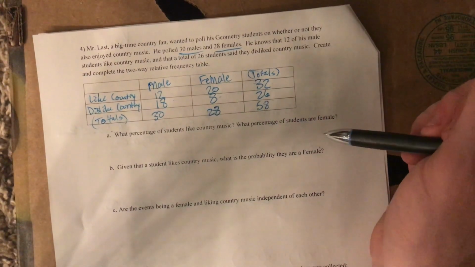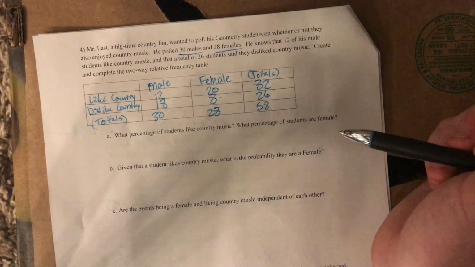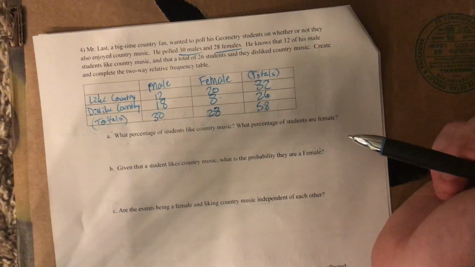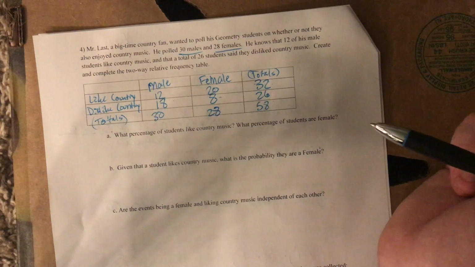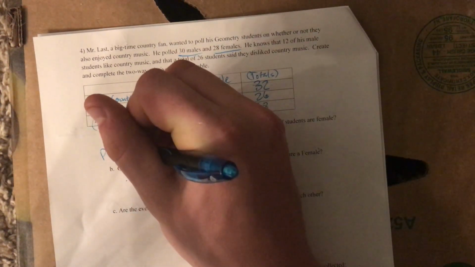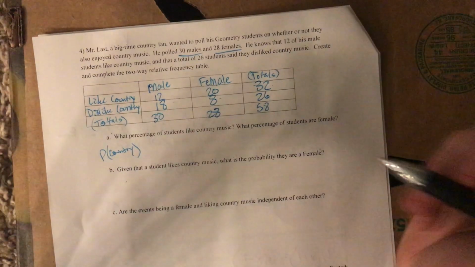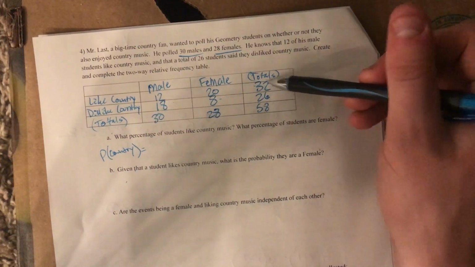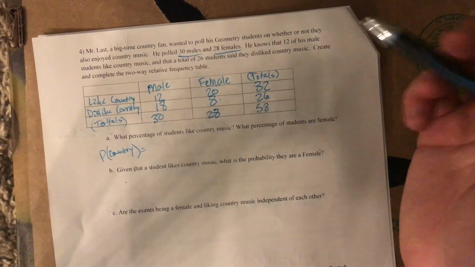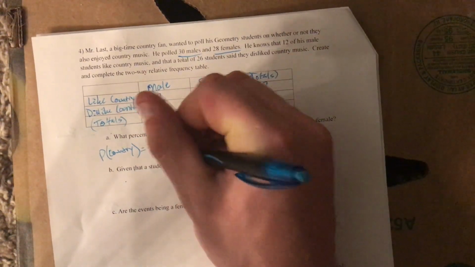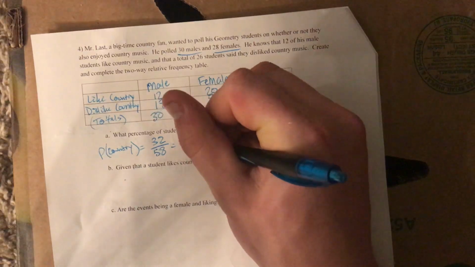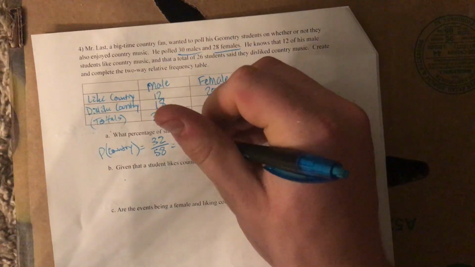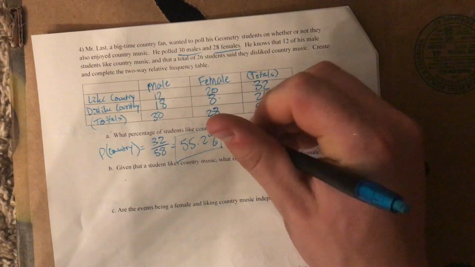Now we can start working on these problems down here. What percentage of students like country music? Okay, and what percentage of students are female? So let's start with that country music one. So the probability that they like country, all we need to do is take those people that like country, all of them, just divided by everybody, because our sample space is everyone in this case. So 32 divided by 58 is going to give you a whopping 55.2%. So 55.2% of them like country music.